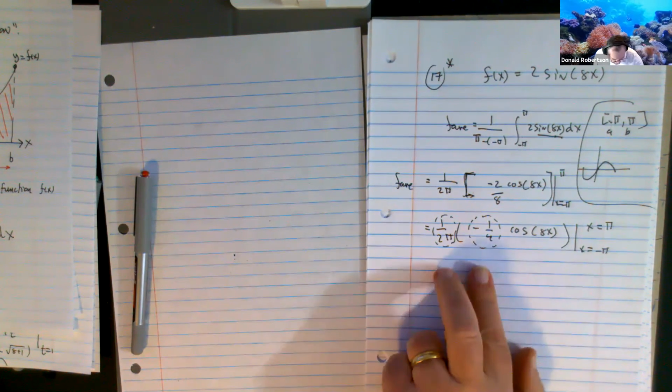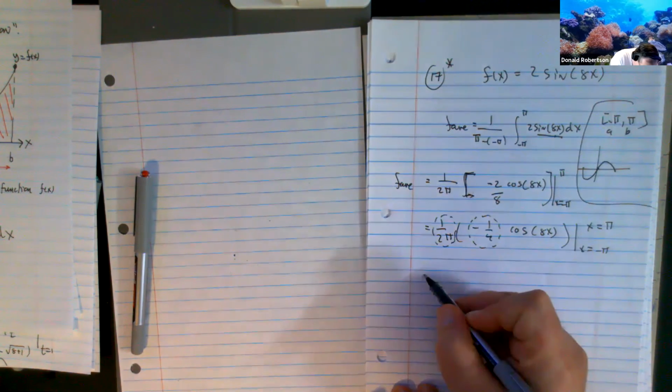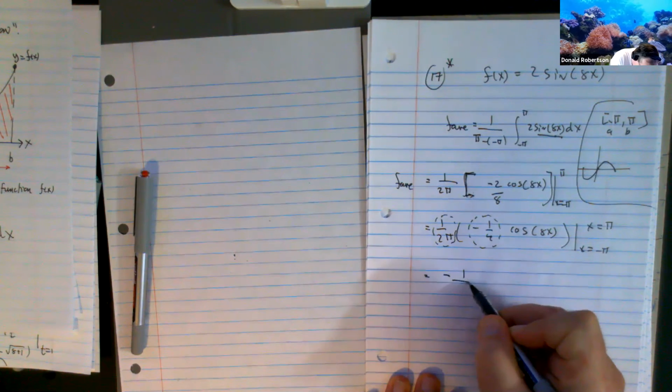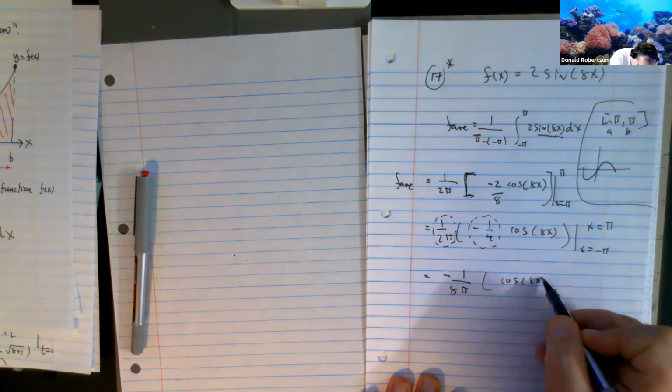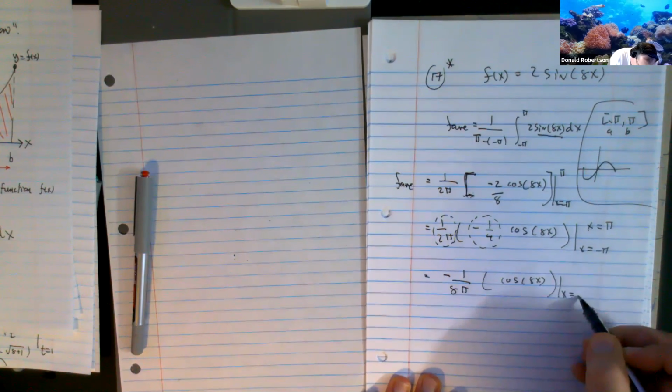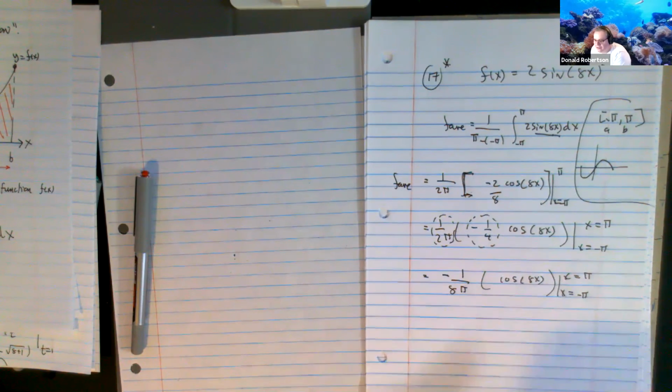All you need to do is multiply these together. And so what's that going to give me? It's going to give me a negative 1 over 8 pi. And now I only need to focus on that. And I find the simpler this is, the less chance I have of screwing it up, right?